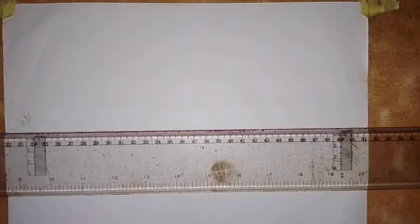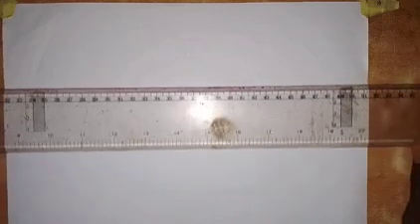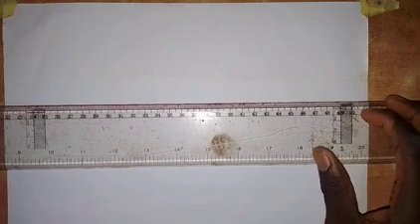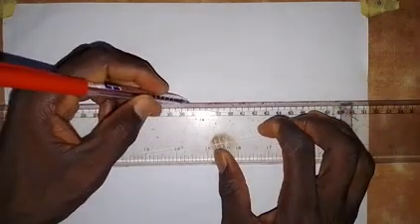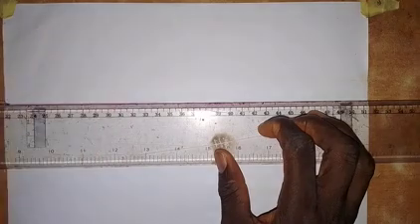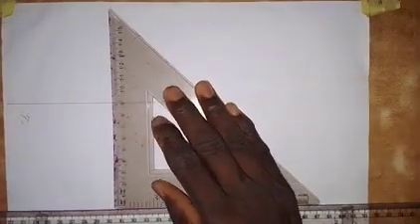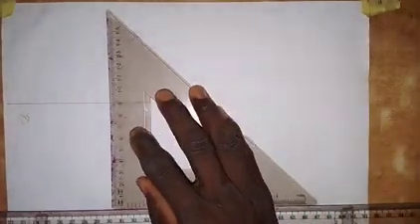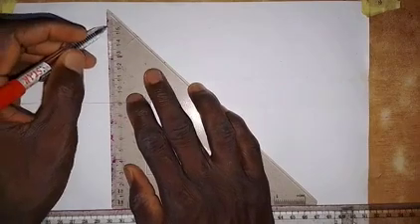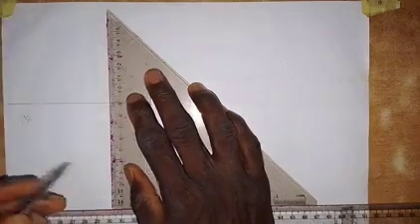Construction of an ellipse using the force center method when we are given the major axis and the distance between the two foci. What we need to do first is to draw a horizontal line. So we draw a horizontal line like this, and then we draw a vertical line. So just move away like this and draw a vertical line. I have the vertical line like this.